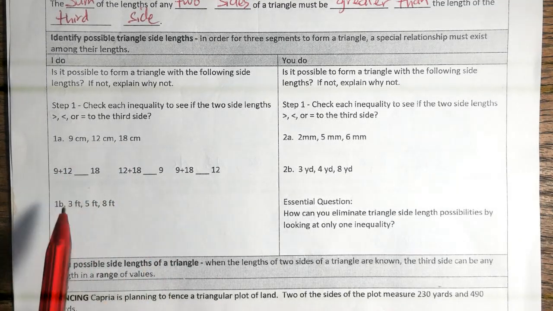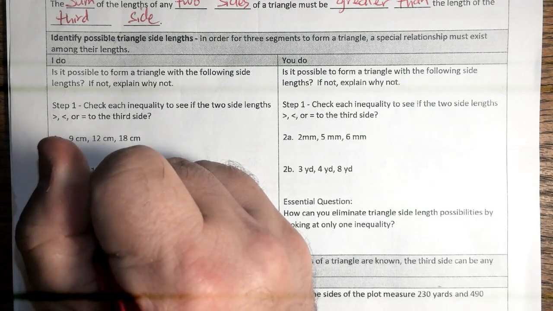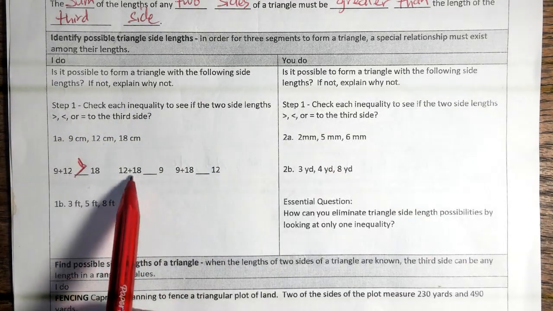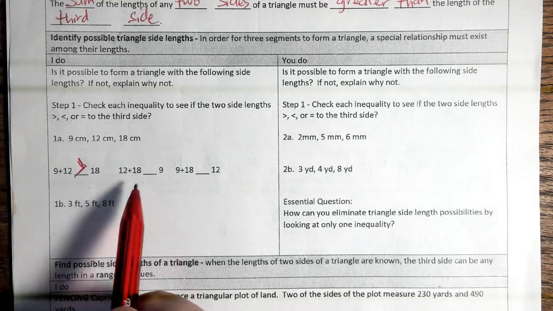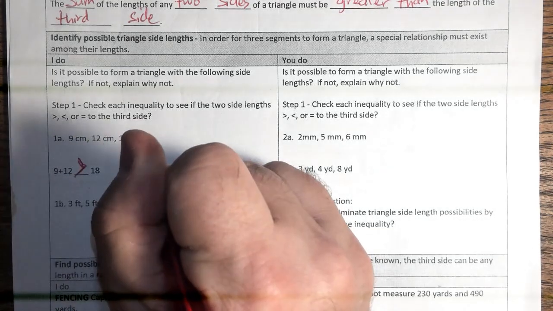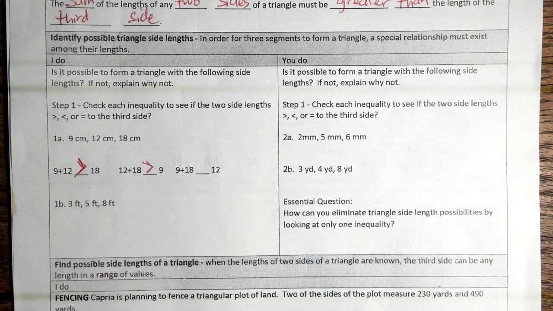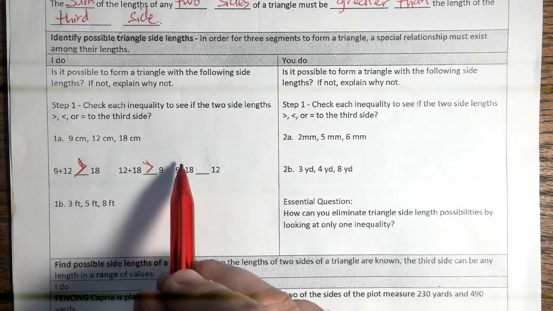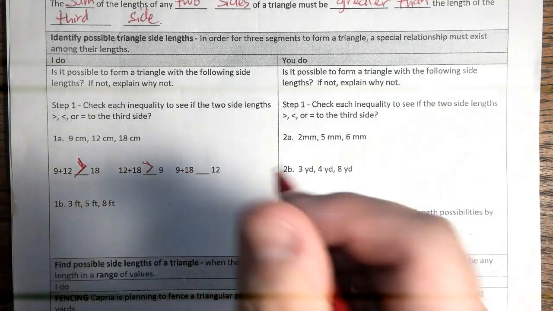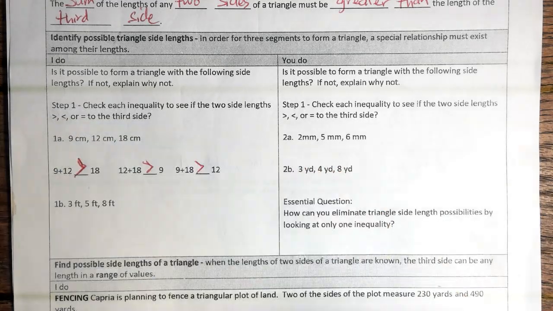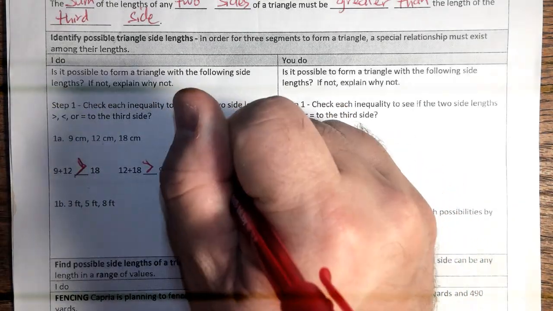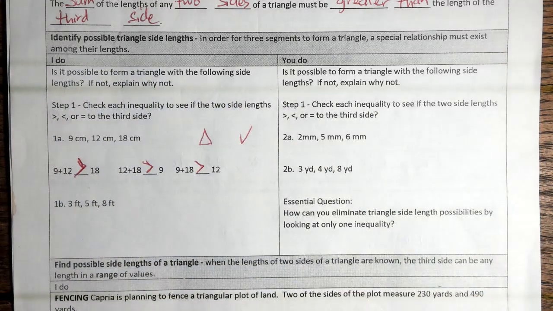Well, 9 plus 12 is 21, so that is greater than 18. 18 plus 12 is 30. That's greater than 9. And then 9 plus 18 is 27, which is greater than 12. So this checks out. This would be a triangle.